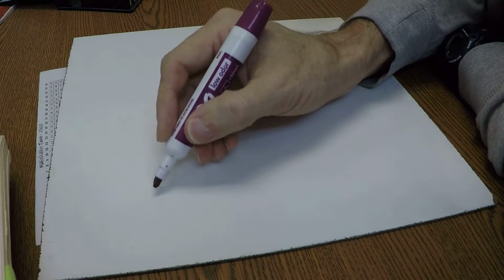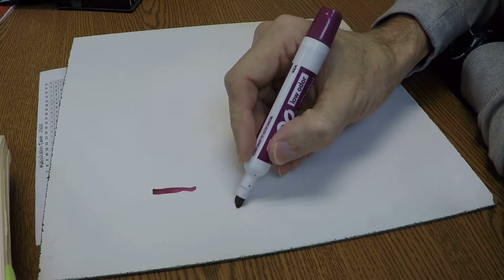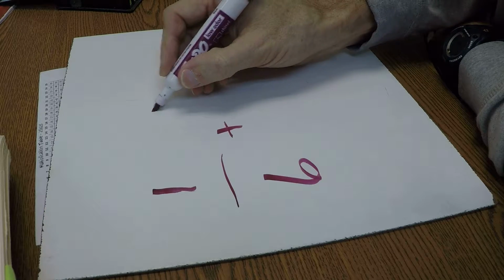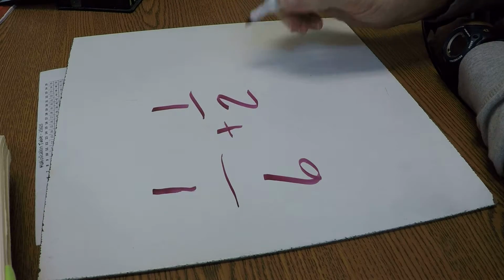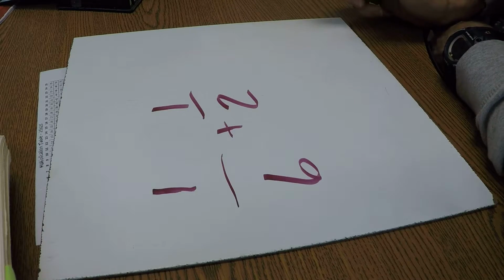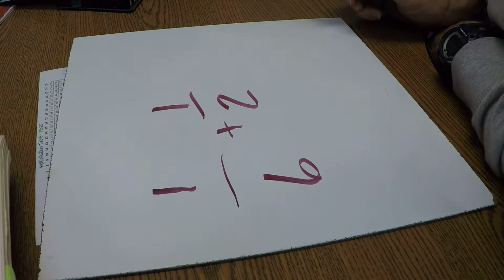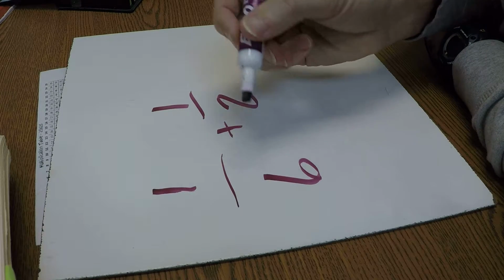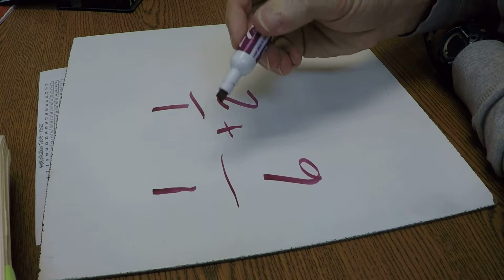But let's say that we have two fractions, 1/6, and we're going to add 1/2 to it. Notice how the denominators are different. So here's the butterfly method.